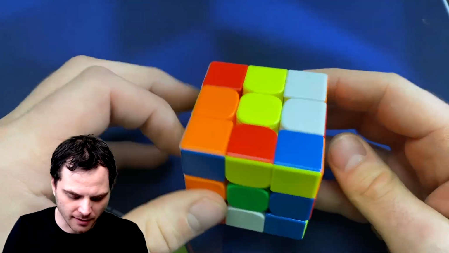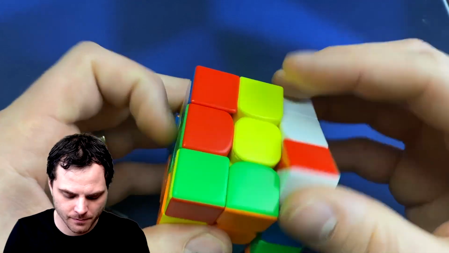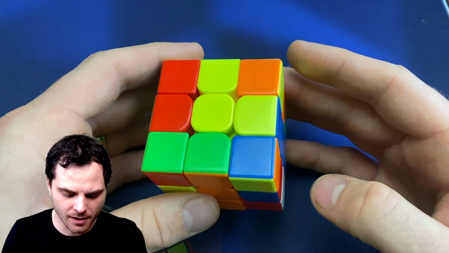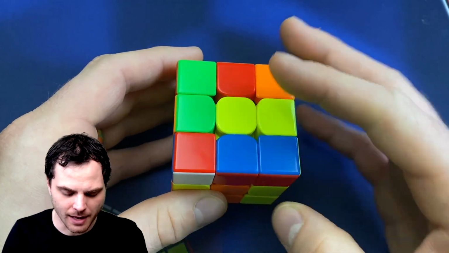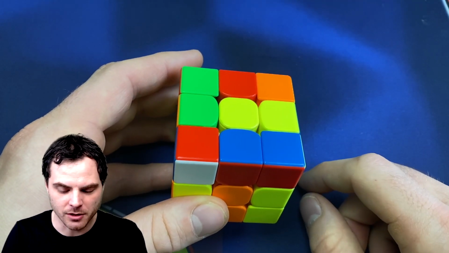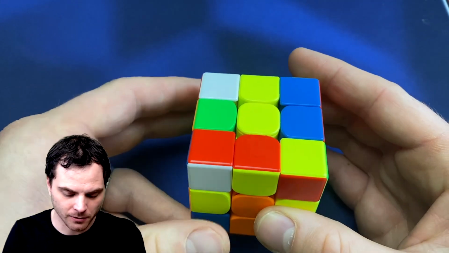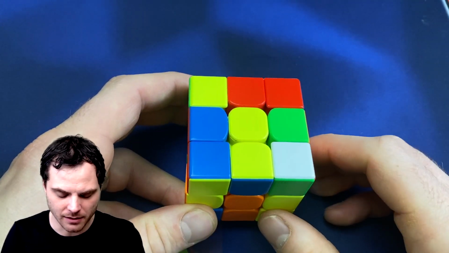I'll just do white cross to make it easier to follow. Cross is done. Okay, right here, to set this up, what I would normally do is that first and then a U2. And it's set up here.